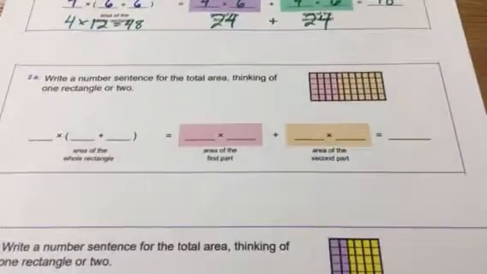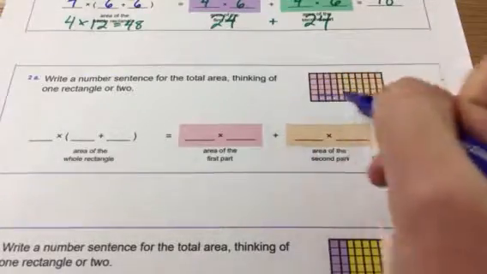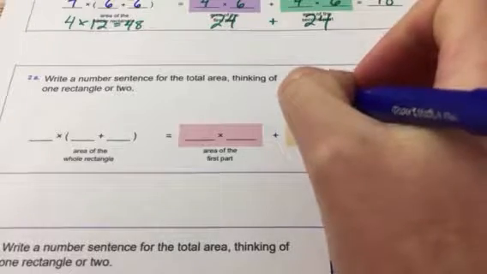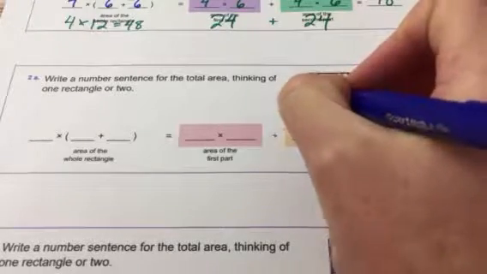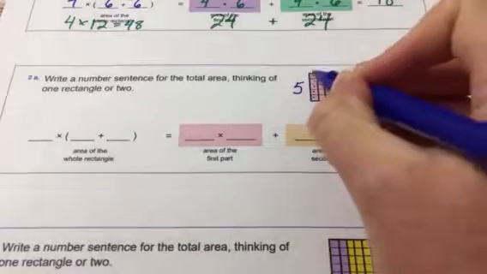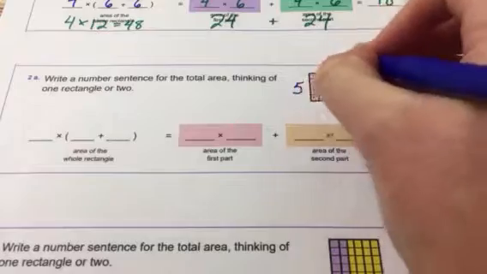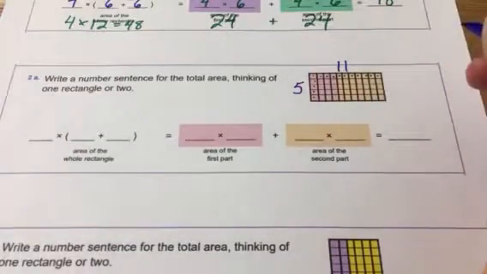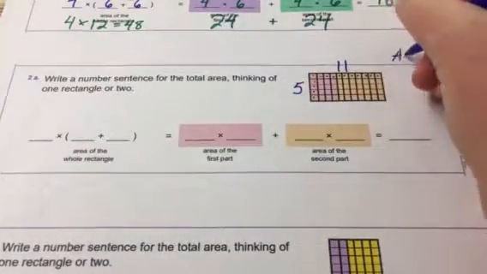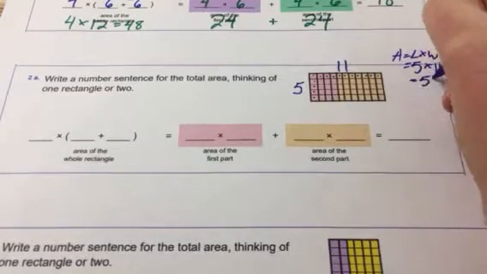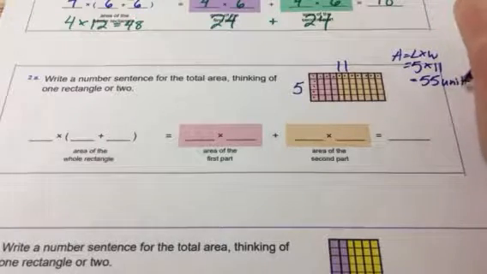Let's look at another example. Let's take a look at the large rectangle again first. I can find the area, I can figure out how many of these little blocks I have by counting my length and my width and multiplying them. It's 5 units tall. 1, 2, 3, 4, 5, 6, 7, 8, 9, 10, 11 units wide. So I know my area will be 5 times 11, which is 55 square units.